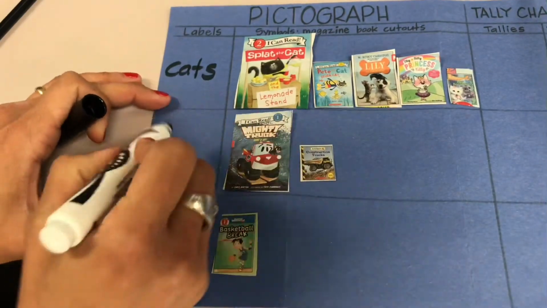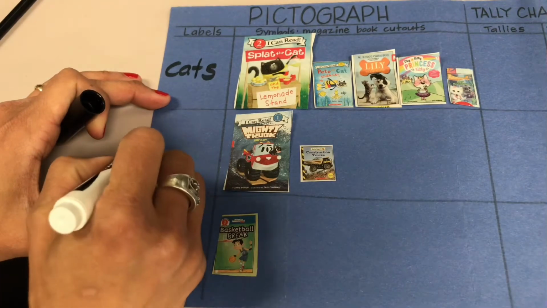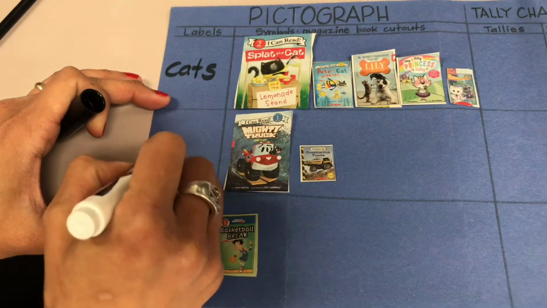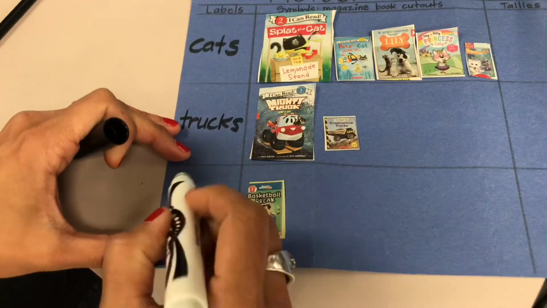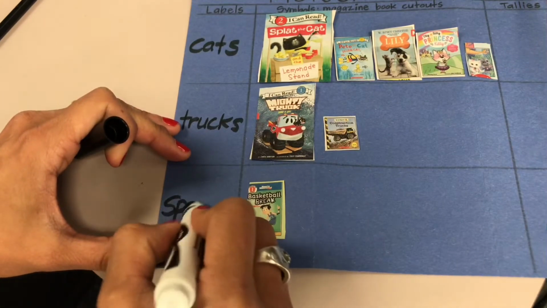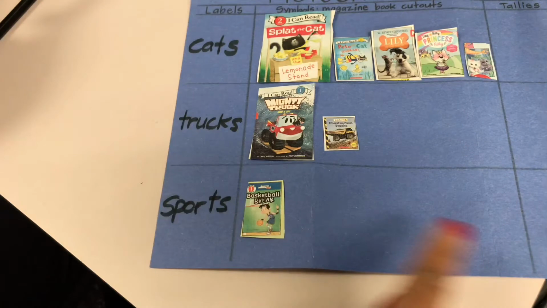This one is about, if you guessed trucks earlier, you were right. Trucks. Okay, so I'm going to write trucks. And then this bottom is about sports. Okay, these books are about sports. And if you found more books of the same type, like more books about sports or more books about trucks, more books about cats, feel free to fill it in.